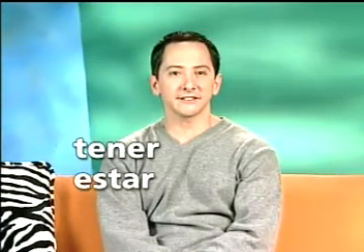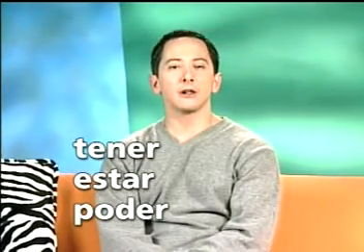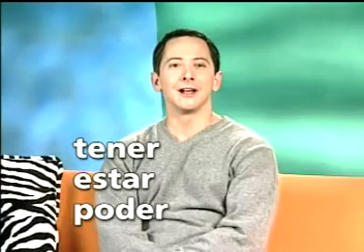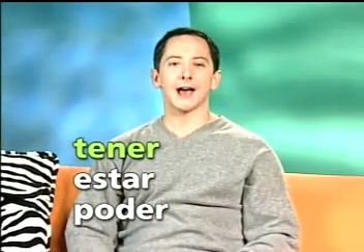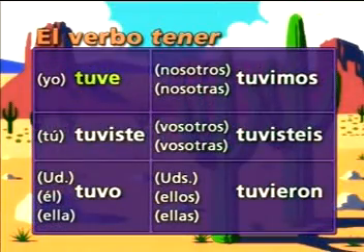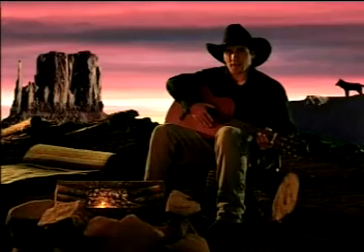Well, if you know how to conjugate hacer, the preterite forms of tener, estar, and poder follow a similar conjugation pattern. Let's start with tener, to have. Tuve, tuviste, tuvo, tuvimos, tuvisteis, tuvieron. You got that?